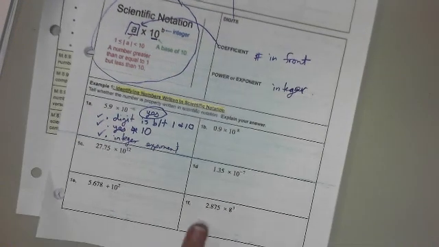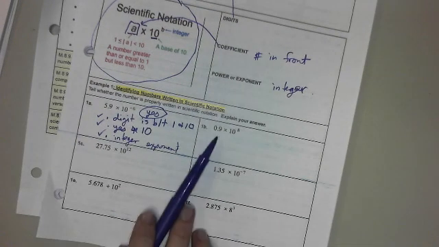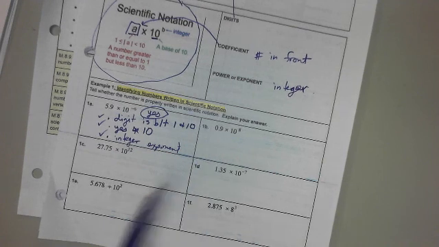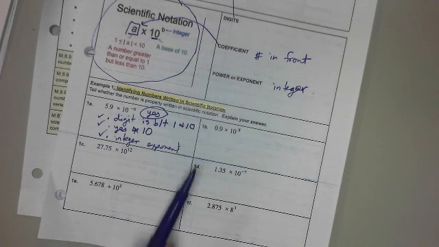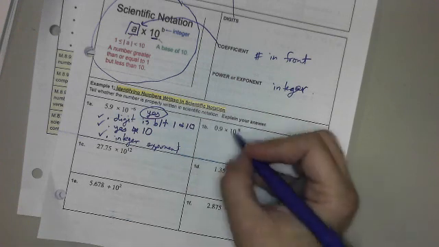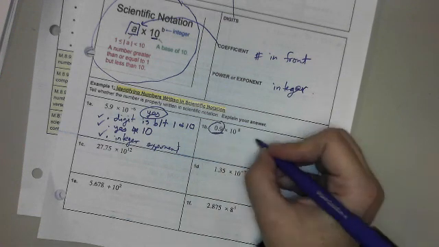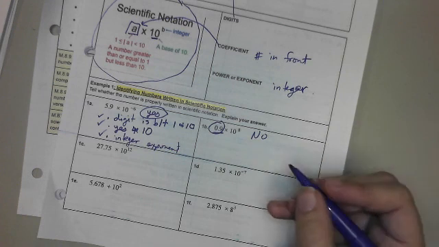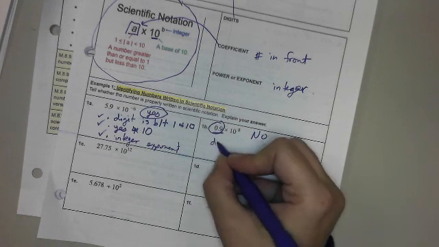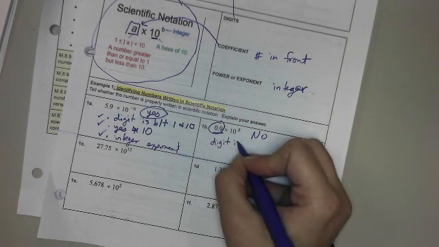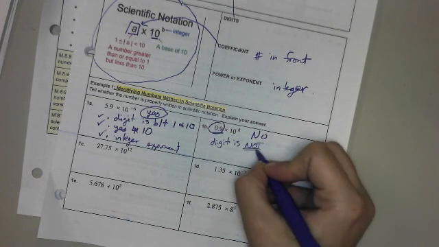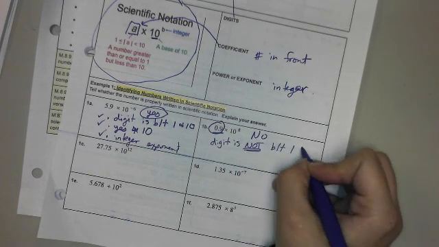Let's flip over to 1b. Here we have 0.9 or 9/10 times 10 to the 8th. What we see as a big difference here is that this number right here is the problem. So it's going to be no, because the digit or coefficient is not between 1 and 10.